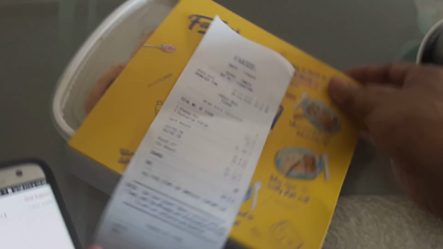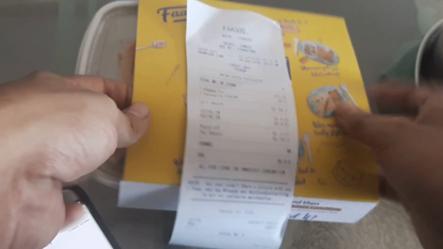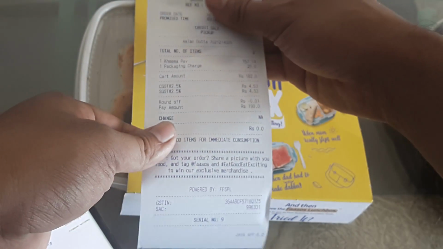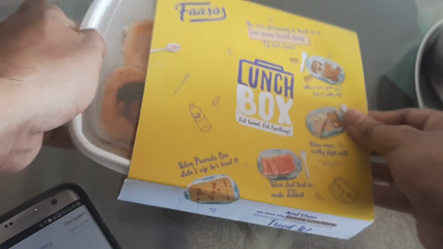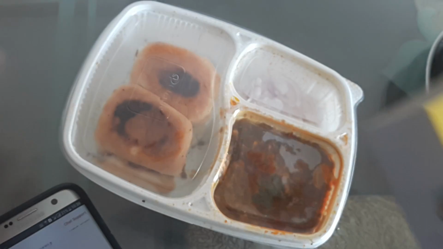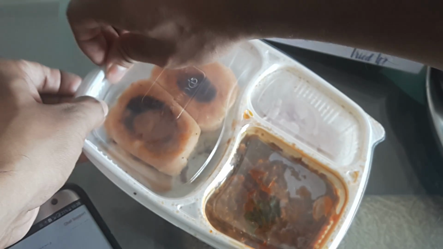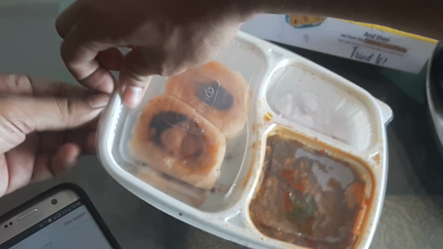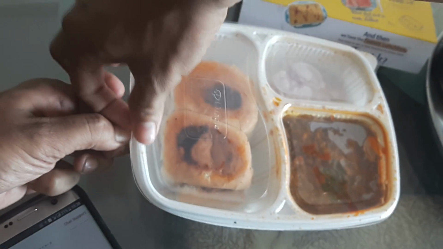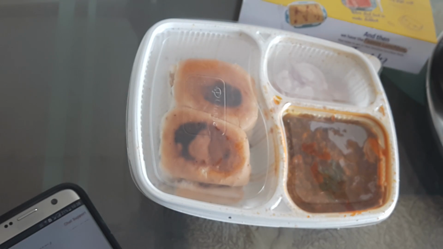And in the meantime, we just open it up and check how things are. So yeah, things look good. So this is our lunch box. Perfectly fine. Good packing, I must admit. Okay, I mean, that can be done later as well.